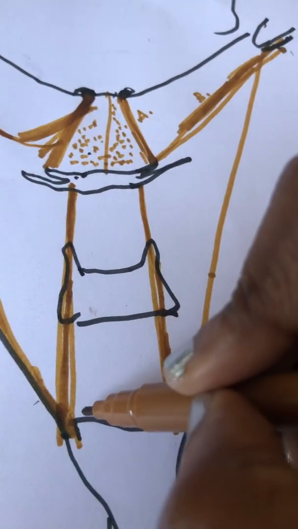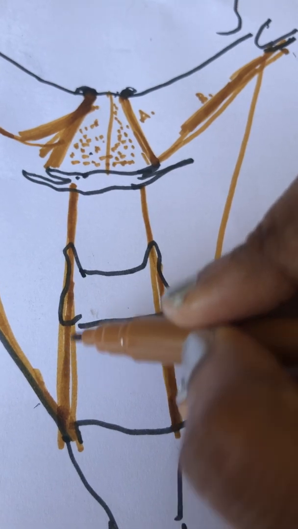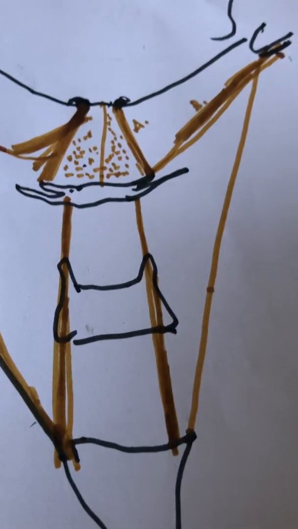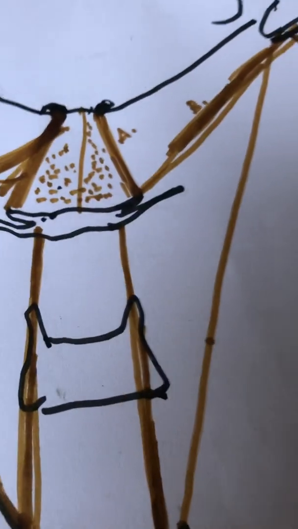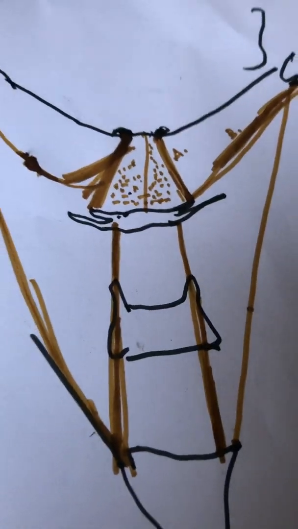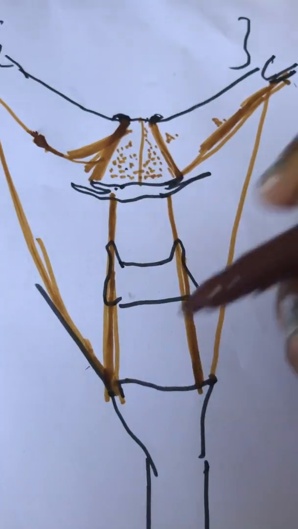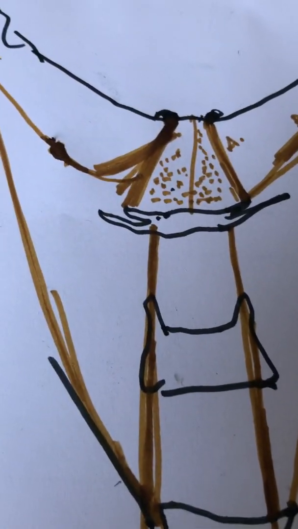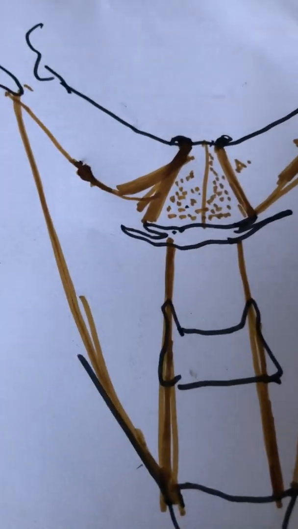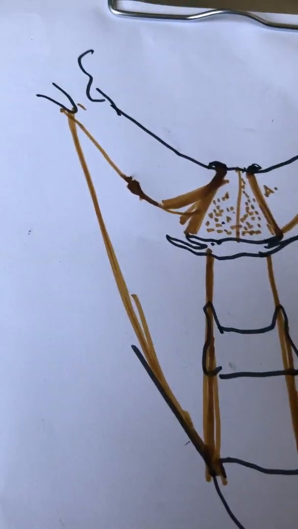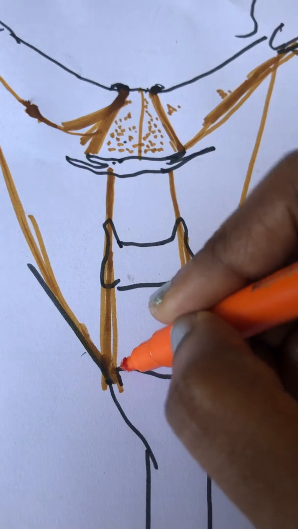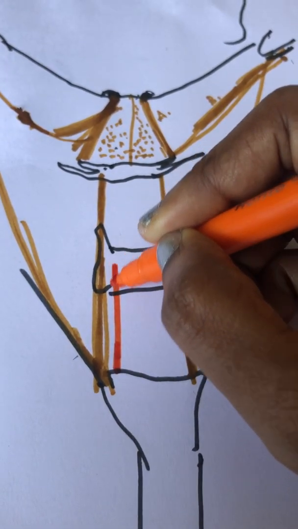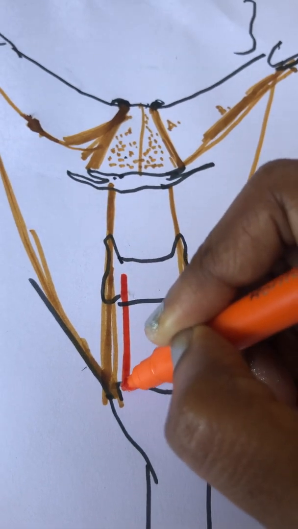Second muscle: if you cut this sternohyoid, you can see the underneath muscle. We will use some other different color for that, the orange color. This is also from the posterior aspect of the sternum and goes up to the oblique line of the thyroid cartilage.